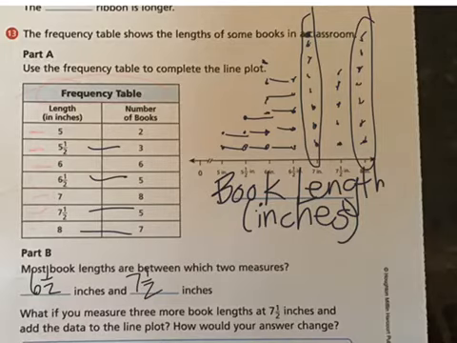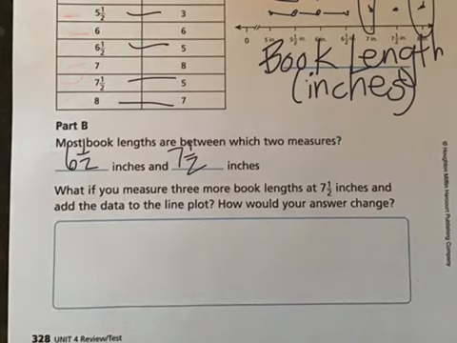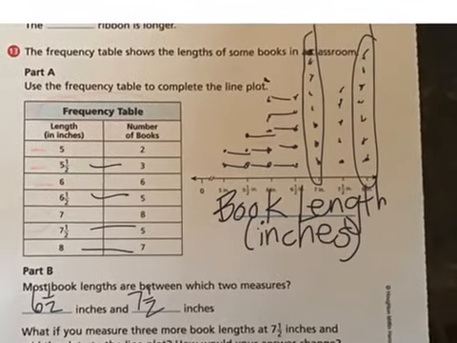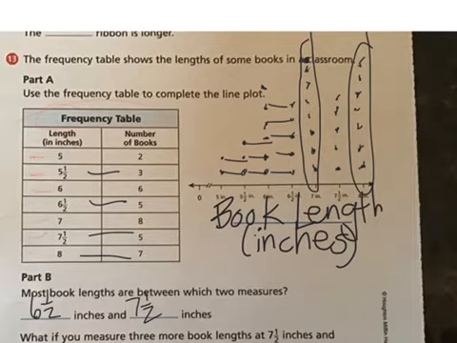Our next question asks us, what if you measure 3 more book lengths at 7.5 inches and add the data to the line plot? How would your answer change? So now we have to go over here. Here's 7.5 inches, and what they're saying is that 3 more book lengths, 1, 2, 3. So they're asking us, how would your answer change for part B?